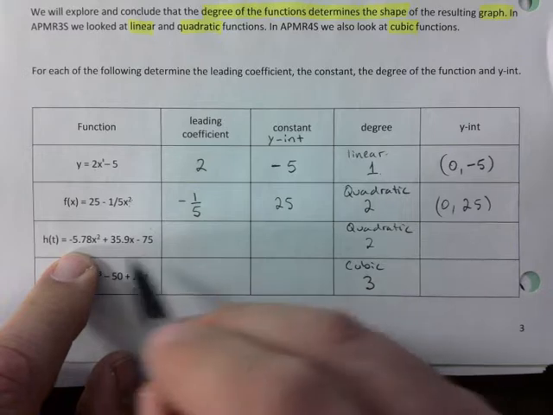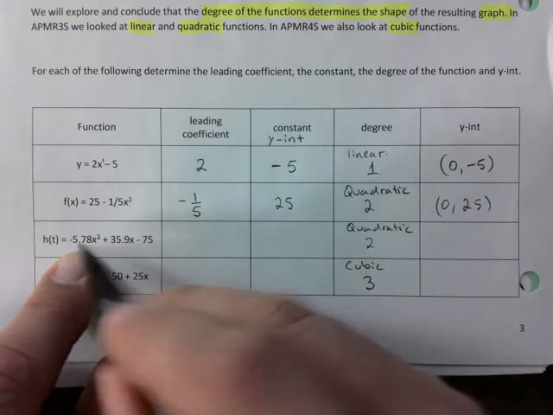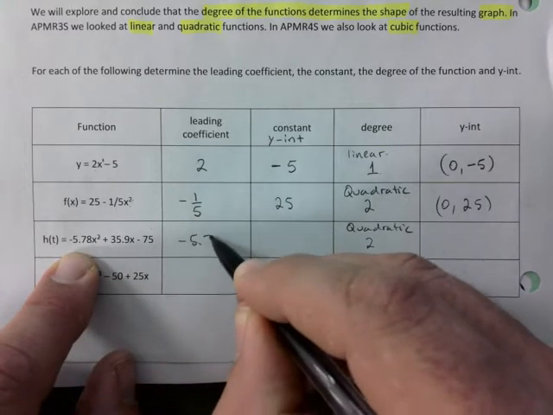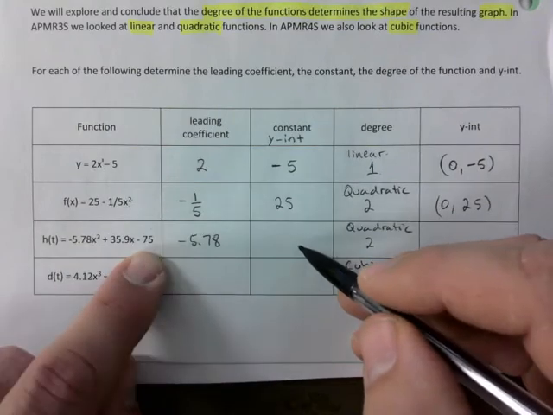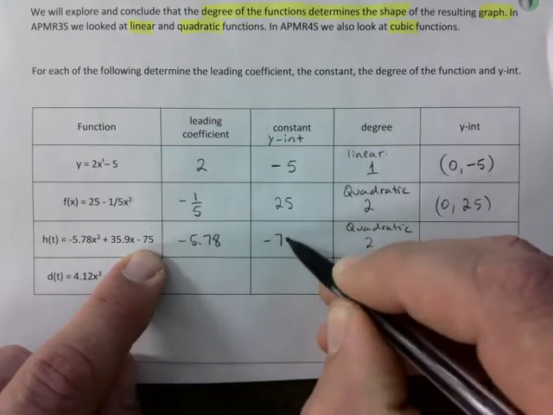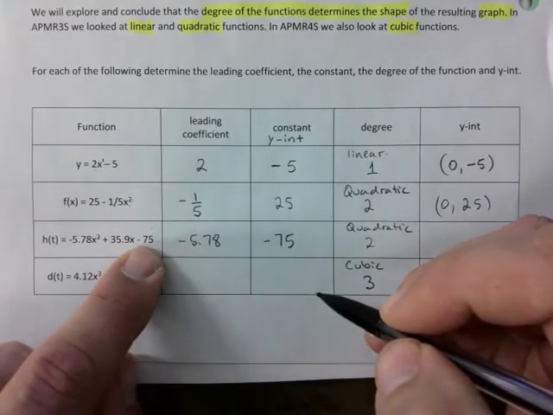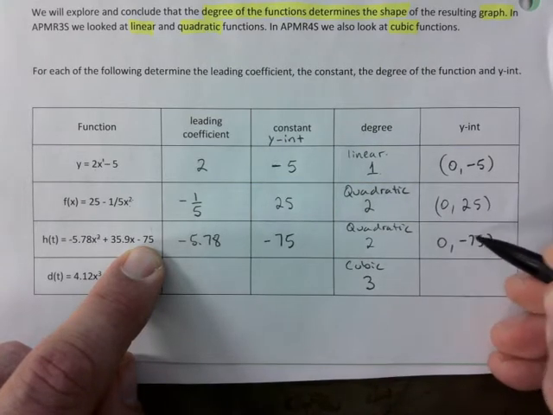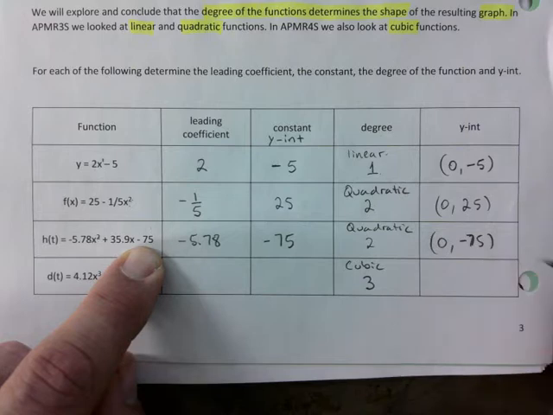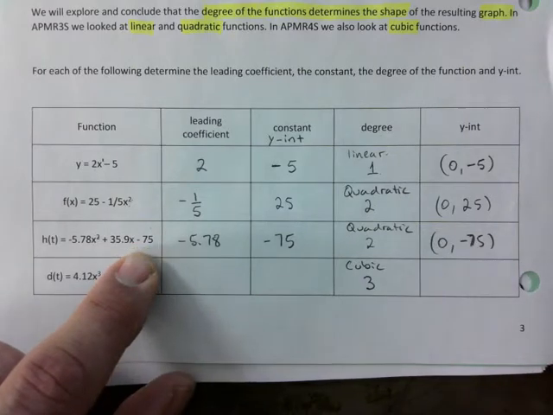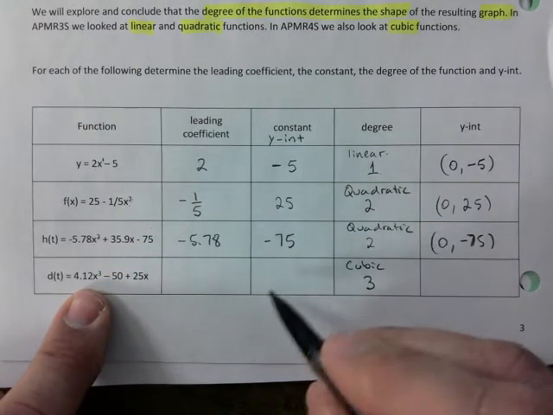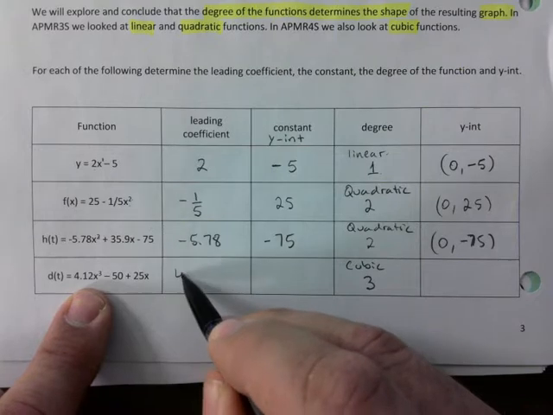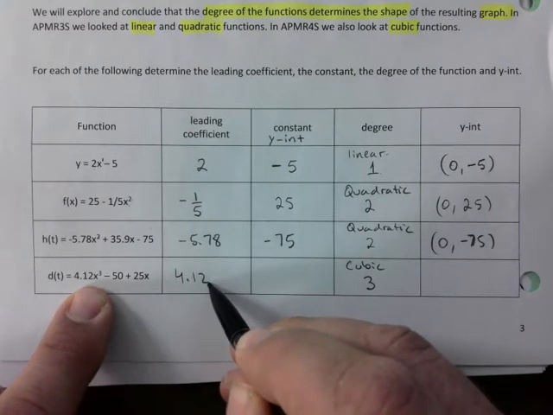Next, our leading coefficient. X squared is the highest power, so it's negative 5.78. The constant is negative 75, right? At the end there, no variable attached to it, so the y-intercept is therefore (0, -75). And then this one has a leading coefficient of 4.12.